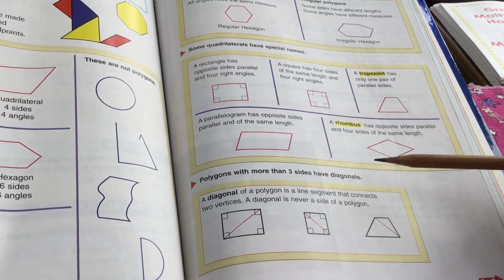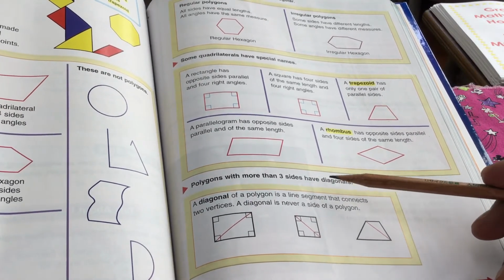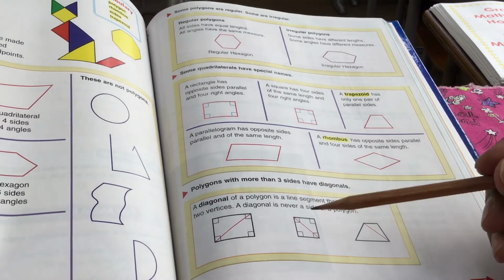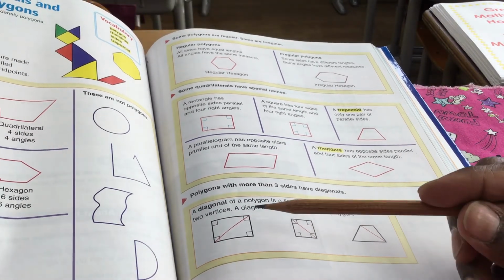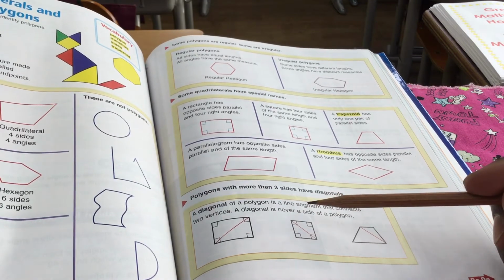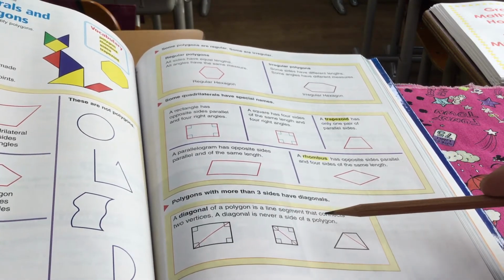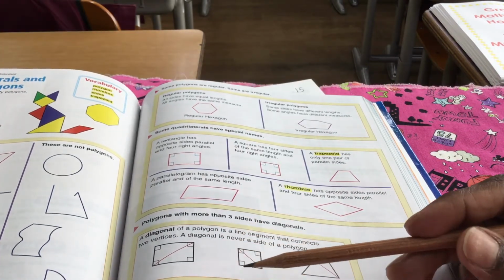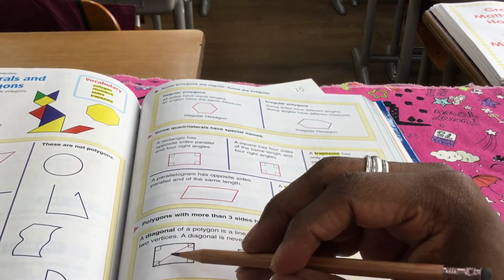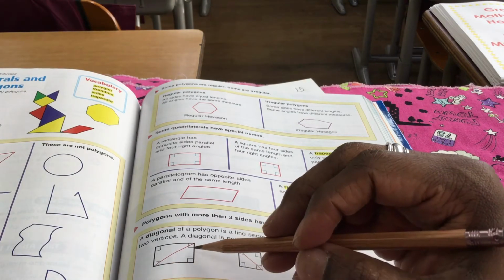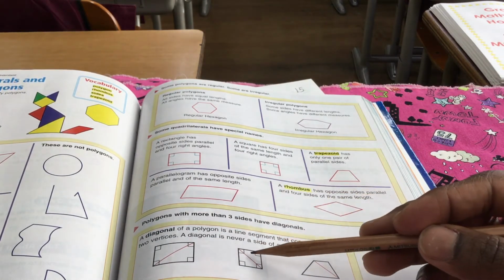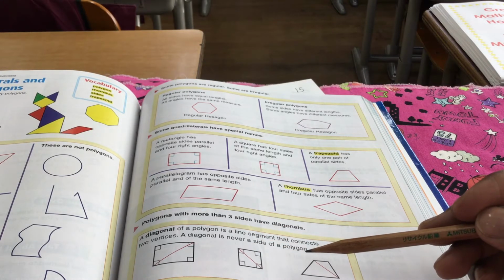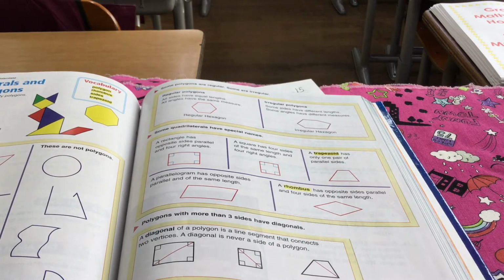Down here, polygons with more than 3 sides have diagonals. A diagonal of a polygon is a line segment that connects 2 vertices. Here you can see our diagonal line. A diagonal is never a side of a polygon. Never ever. Okay?